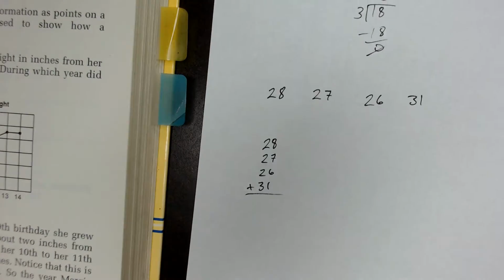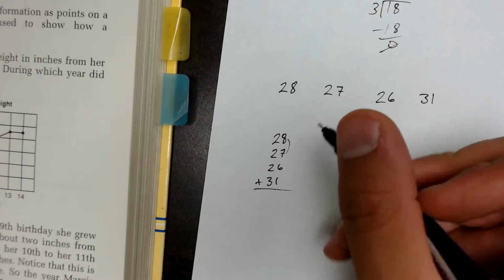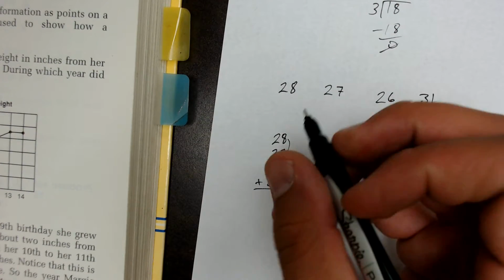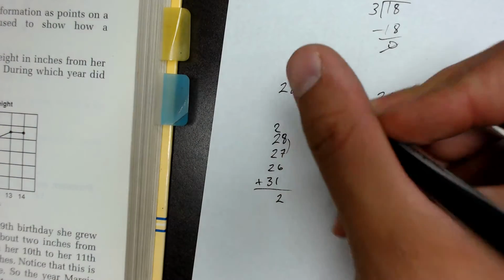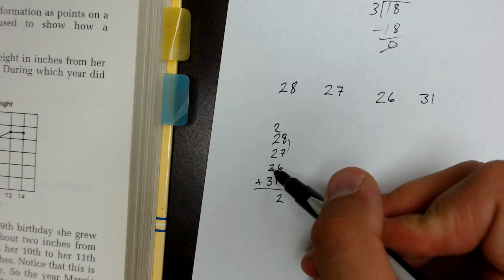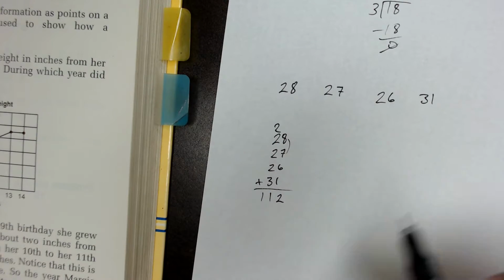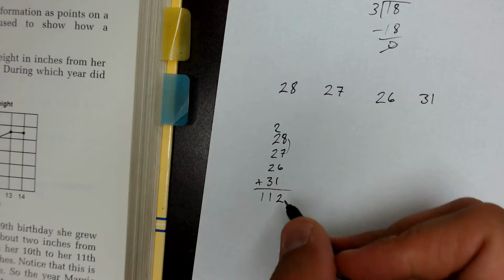So I'm going to use our vertical addition algorithm. 8 plus 7 gives me 15, plus 6 is 21, plus 1 is 22. So I put the 2 down, I carry the 2. 2 and 2 is 4, 6, 8, 9, 10, 11. So 112 students total. So that's my total number.